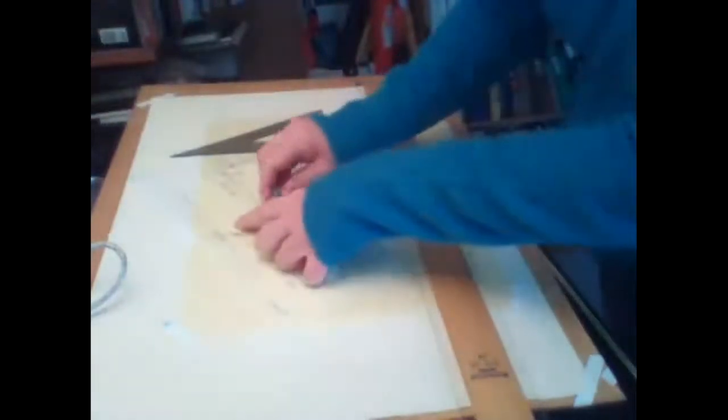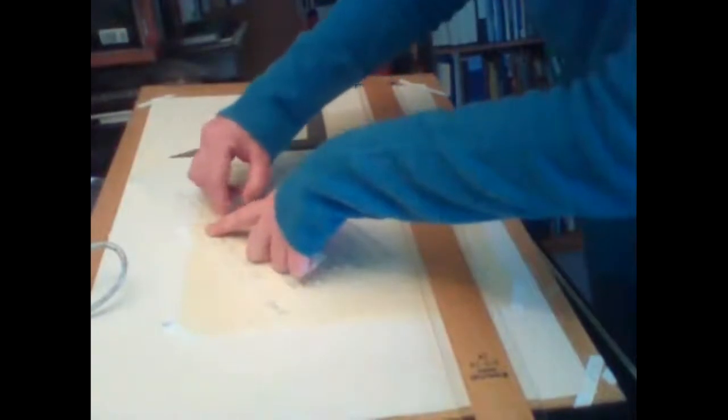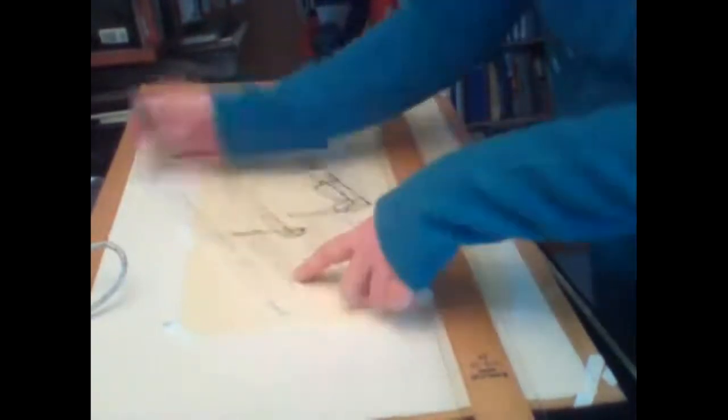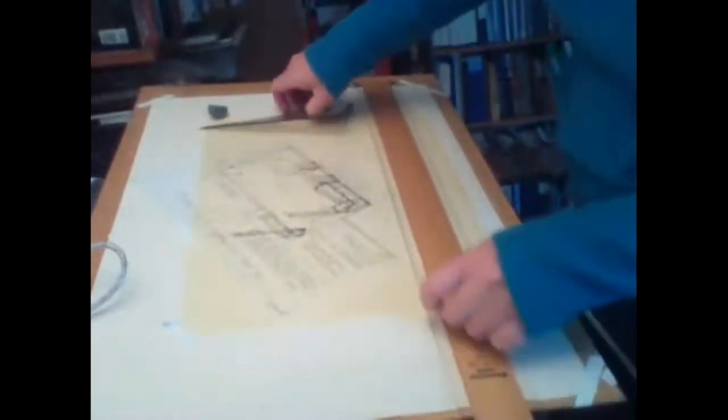So by cutting the columns where I did, I can see that planter, but I still can't see all of it because the round planter hides part of it and the segment of the northeast column also hides part of it, which is okay. I don't mind that. We'll see enough of it.